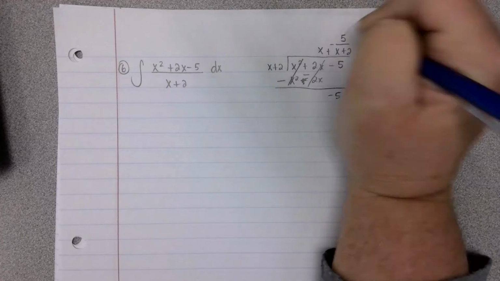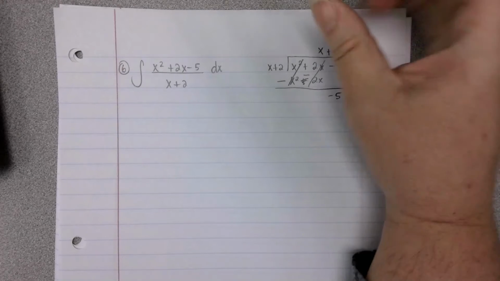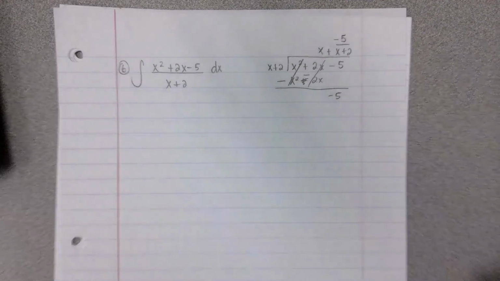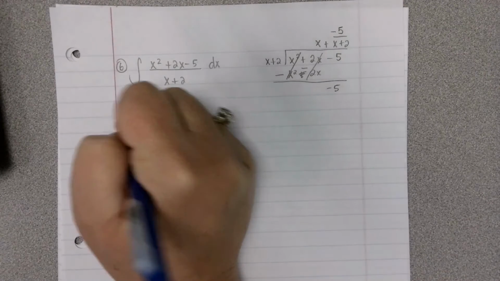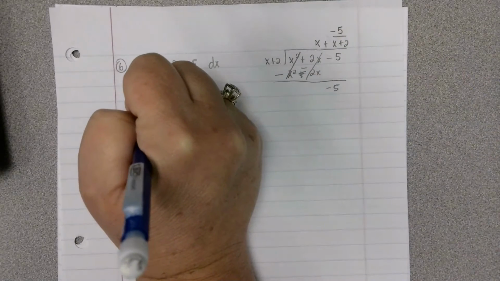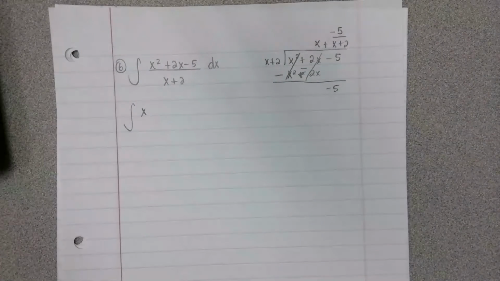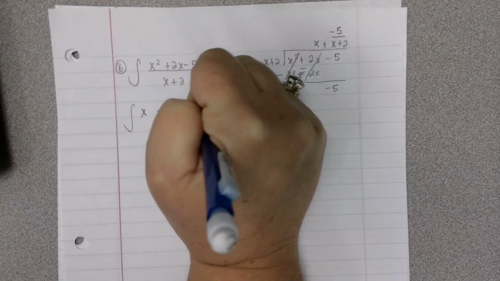You could do a plus a negative 5, or you can just say minus 5 over x plus 2. So this fraction becomes x minus 5 over x plus 2, dx.